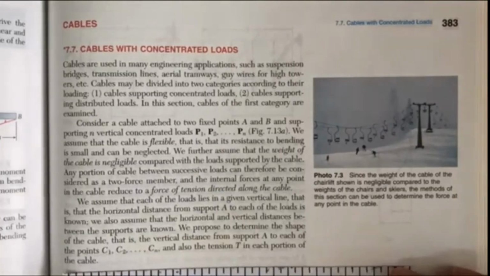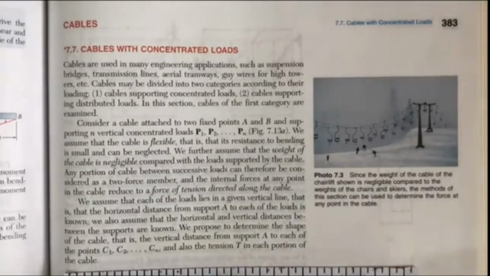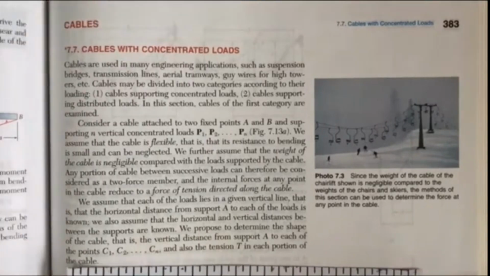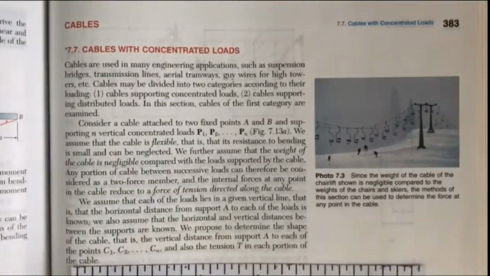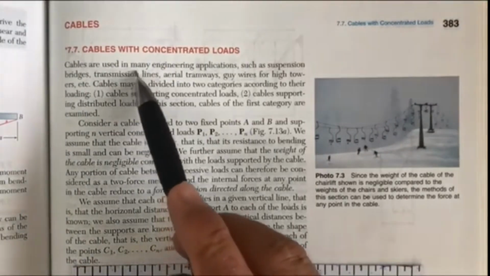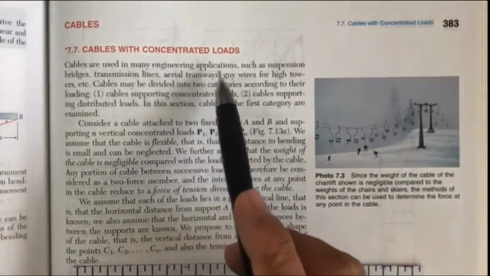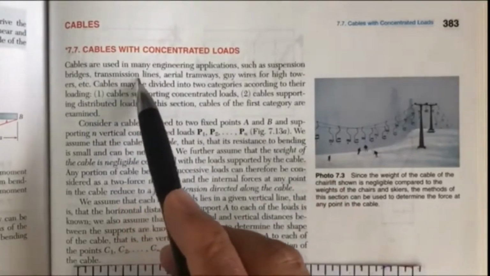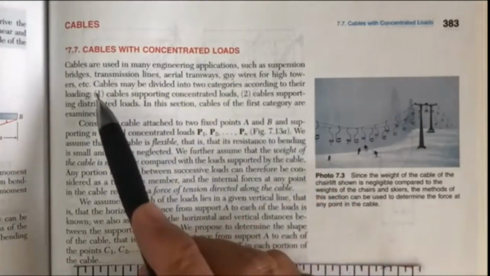This script is the demonstration on the example about the cable subjected to the concentrated load or point load. As you may know, the cable has been used in many engineering applications, such as the suspension bridge, the transmission line, and other structures.